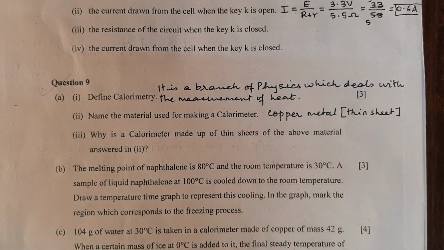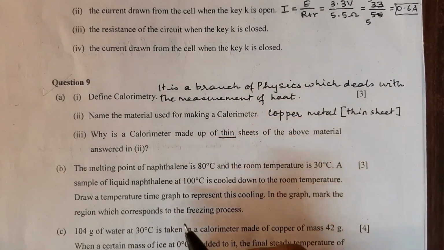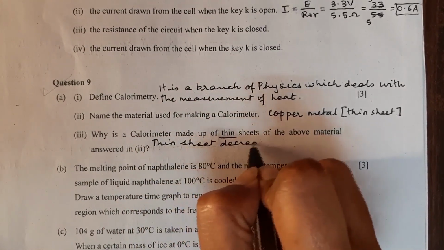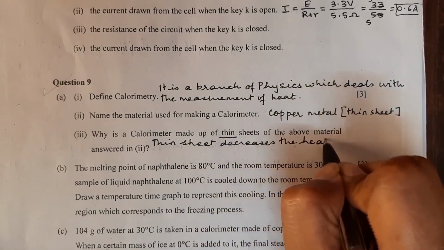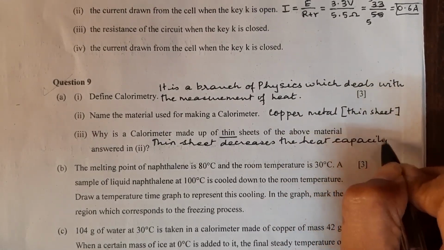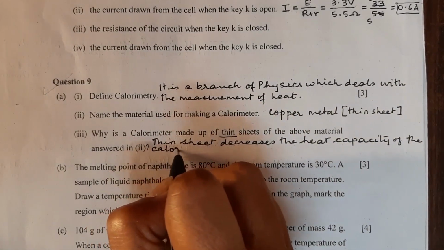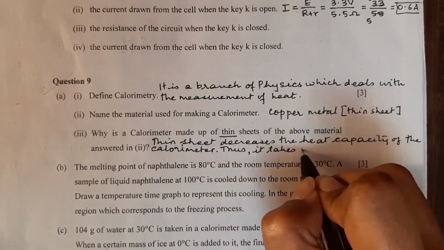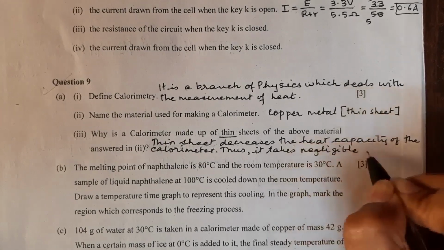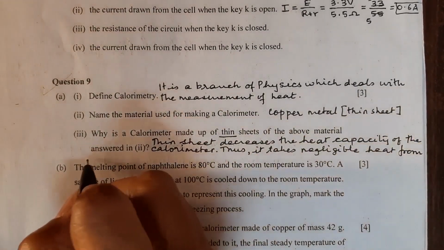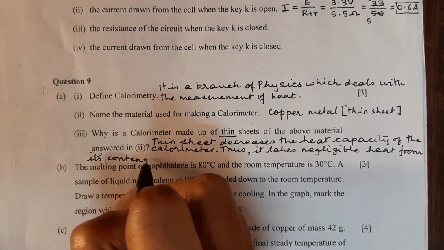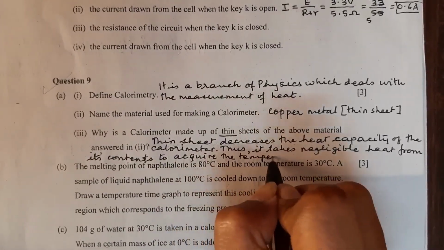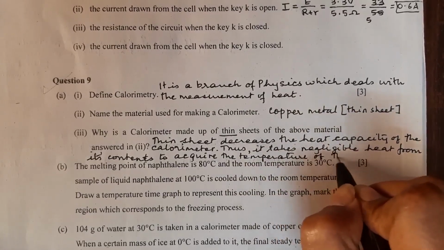Why is the calorimeter made up of a thin sheet of the above material? Answered in 2. Now, what does the thin sheet do? A thin sheet decreases the heat capacity of the calorimeter. Thus, it takes negligible heat from its contents to acquire the temperature of the contents.